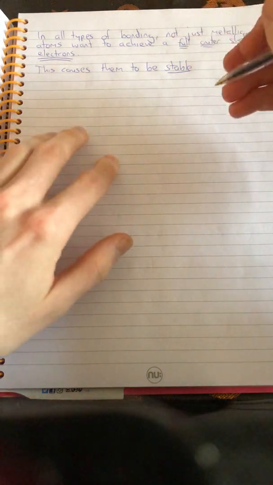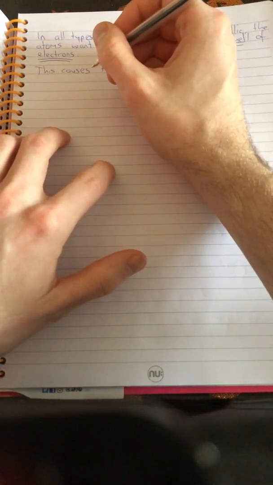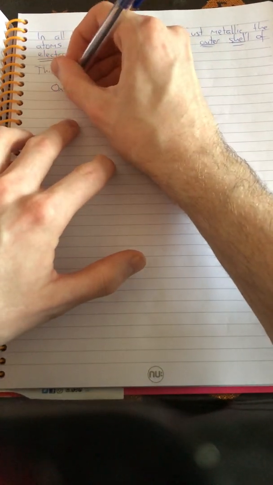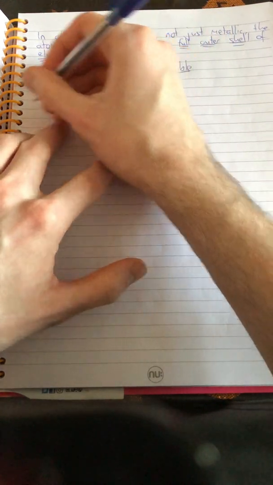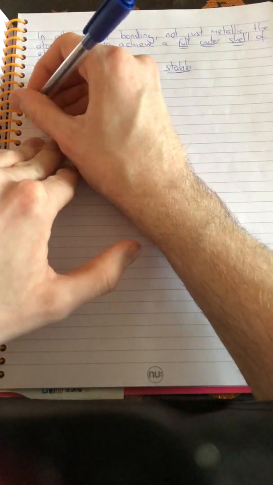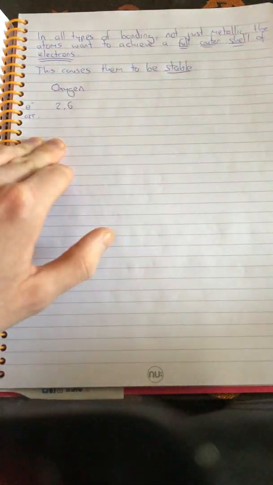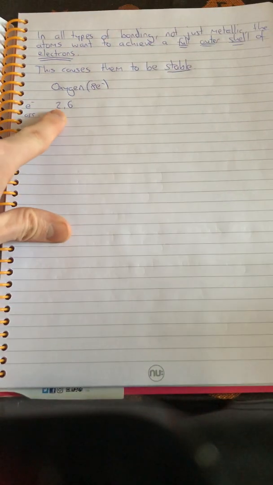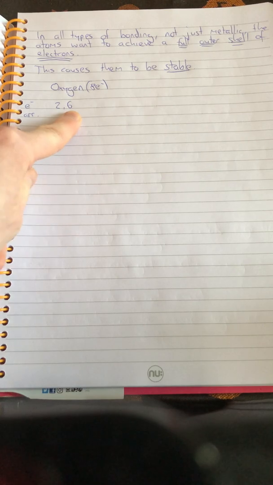Now, what I mean by that, just in case you can't remember from the previous topic, let's just go for oxygen. That's a favourite of mine. So oxygen has the electron arrangement 2, 6. Oxygen's got 8 electrons, so 2 go into the first shell and then 6 go into the second.